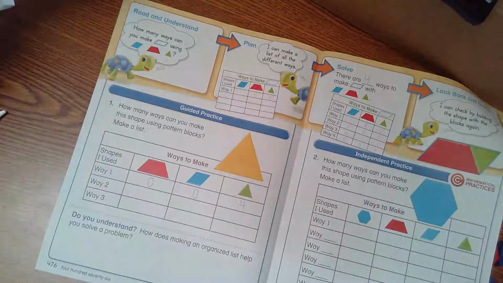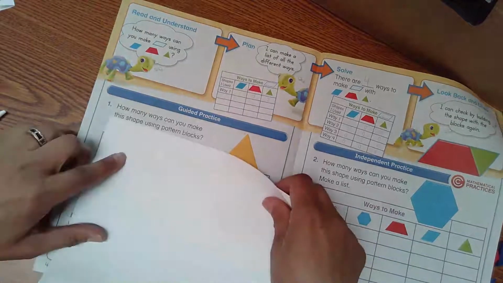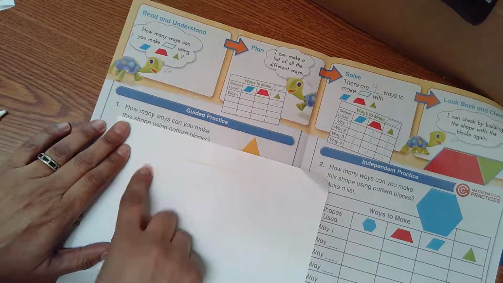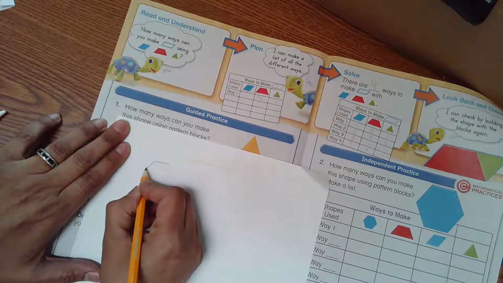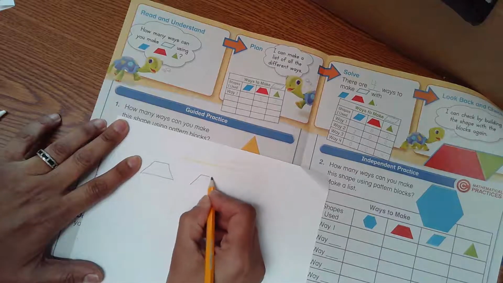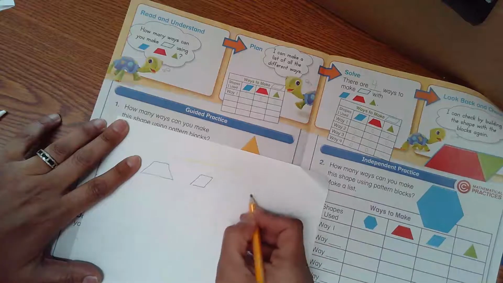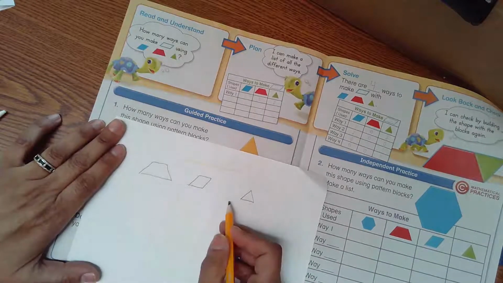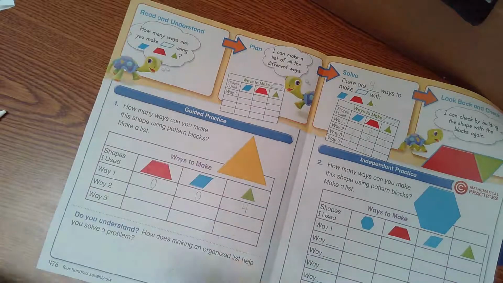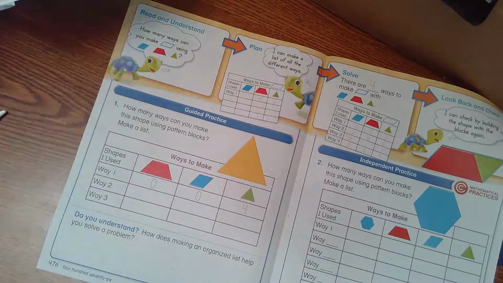You're gonna get a piece of paper. You're gonna trace them because you need the same shape, on light paper, and then you're gonna draw like that. That's called tracing them. And then this is a rhombus, and then this is the triangle. Color them and cut them, and you can cut 10 of each shape, and then see how many you need to use for that triangle.